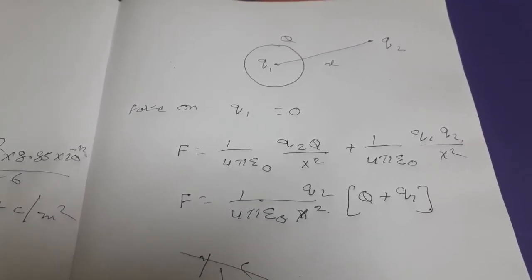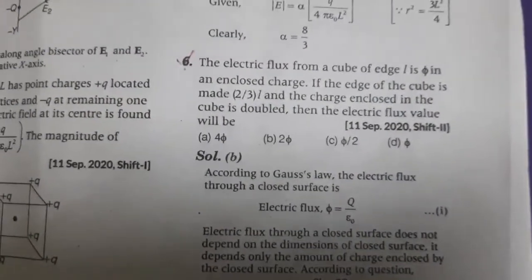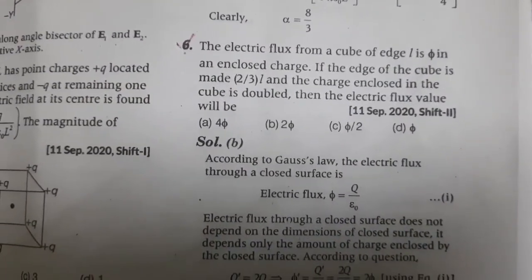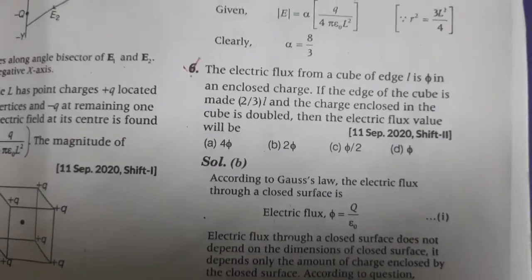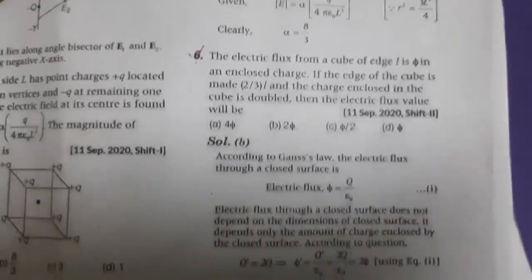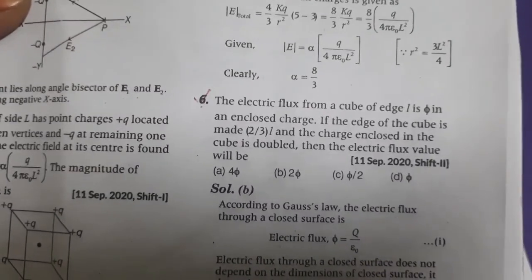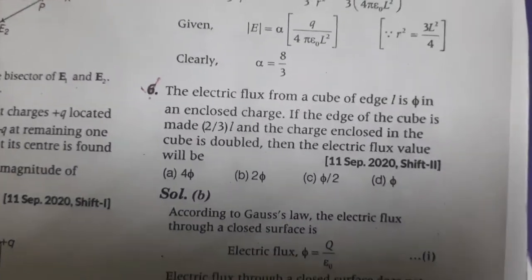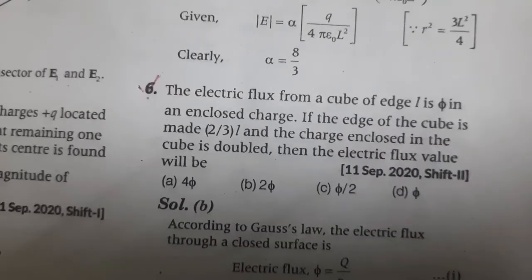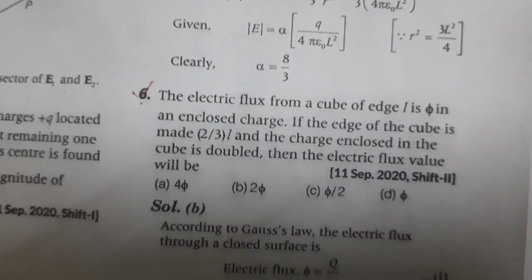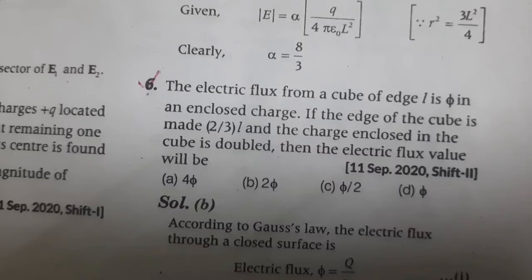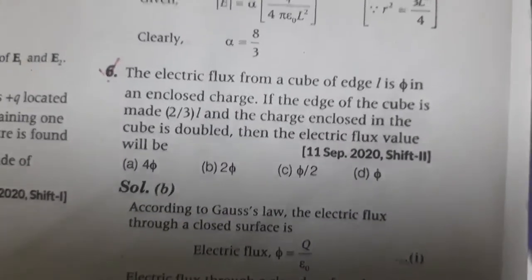See, this one is also a very easy problem based on Gauss's law. They have given that the electric flux from a cube of edge length L is how much? Phi. So for confusion purposes they have given so much of matter like that, but the question is what? If the charge enclosed in the cube is doubled, then the electric flux is.